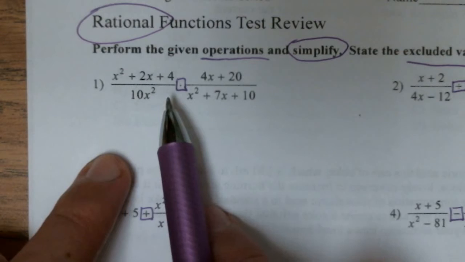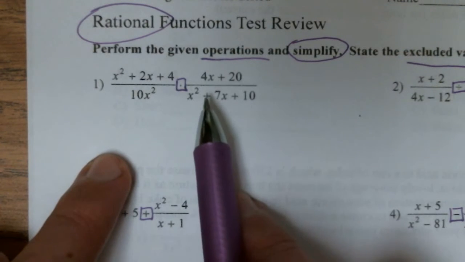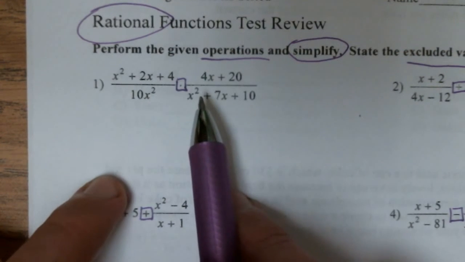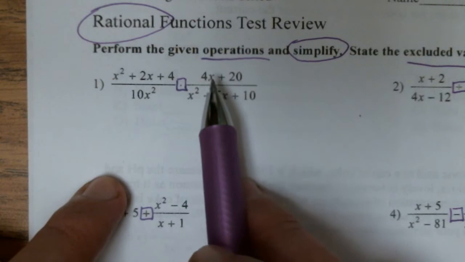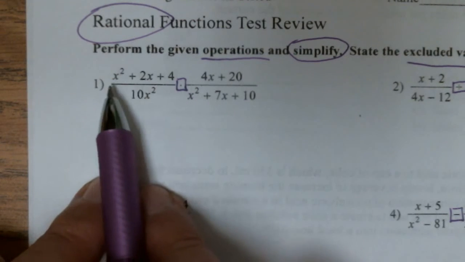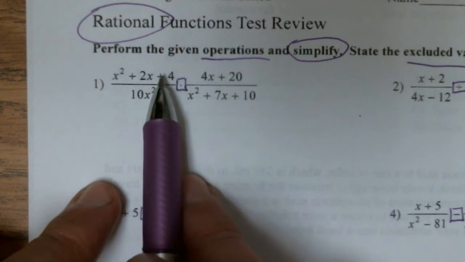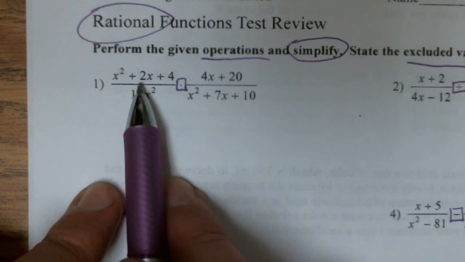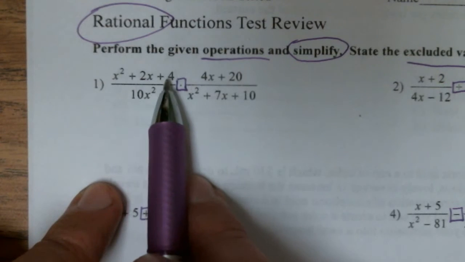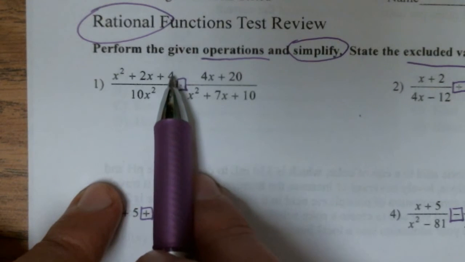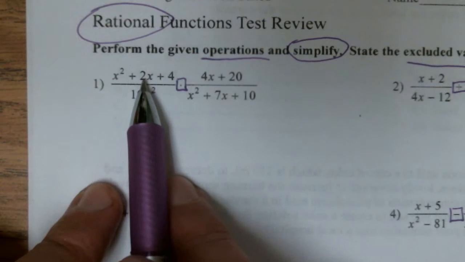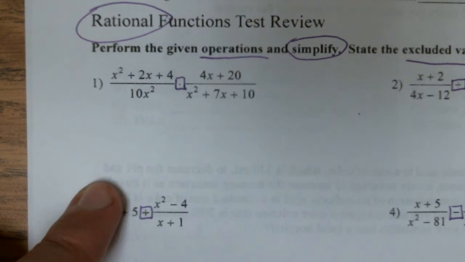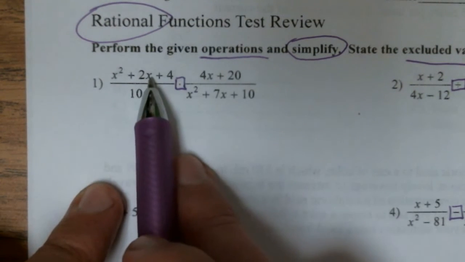Before I start multiplying and canceling and simplifying, I'm always looking to see: can I simplify, can I factor, can I pull out a GCF? You're probably looking at this and saying, oh, I can factor that, 2 and 4. You're so used to seeing that, but stop and think for a second: what are the factors of 4 that add to 2? The only factors of positive 4 are 1 and 4, and 2 and 2, and neither of those add to 2. I don't want you to fall into that trap on the first one.